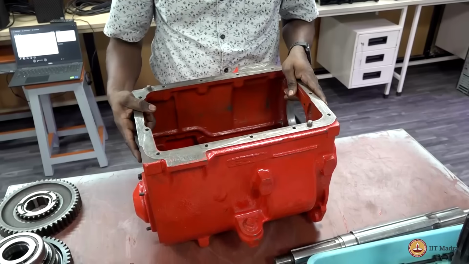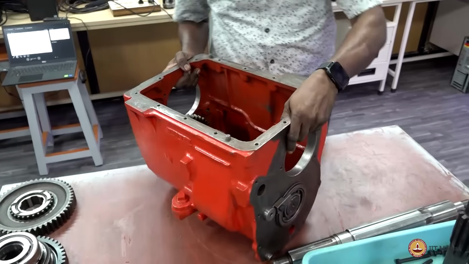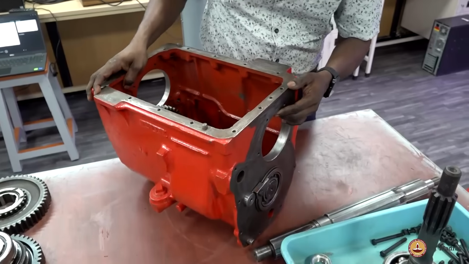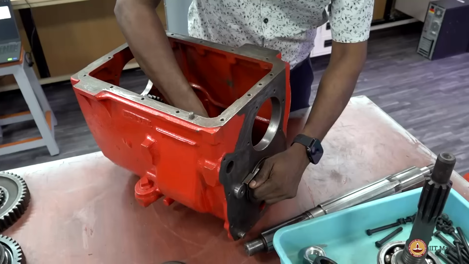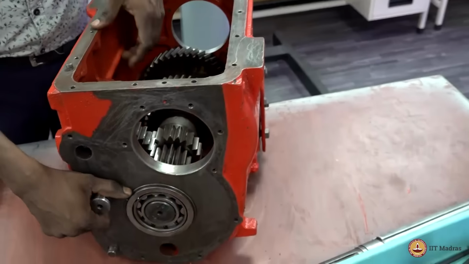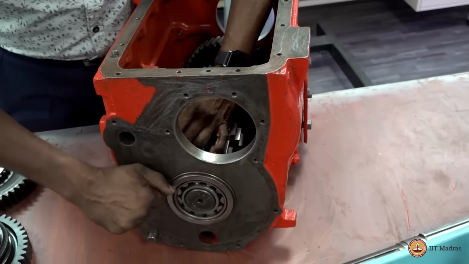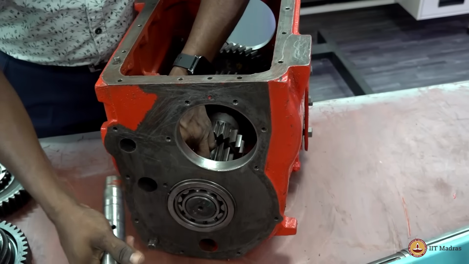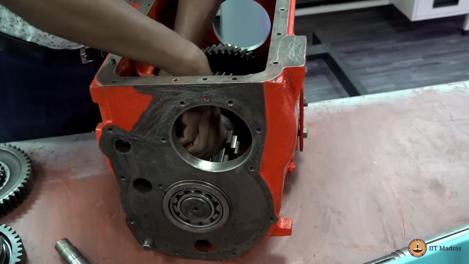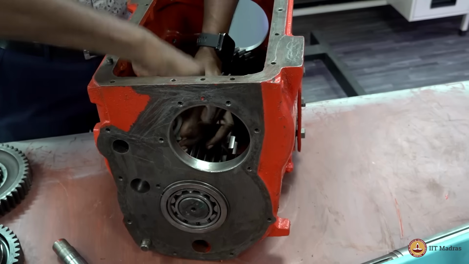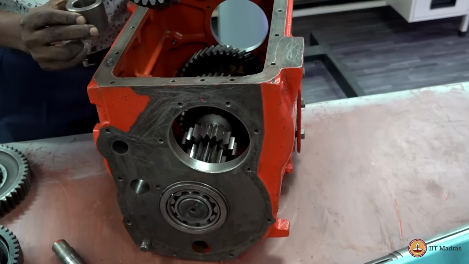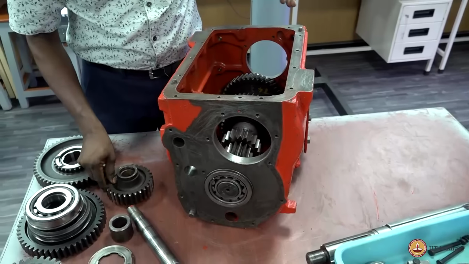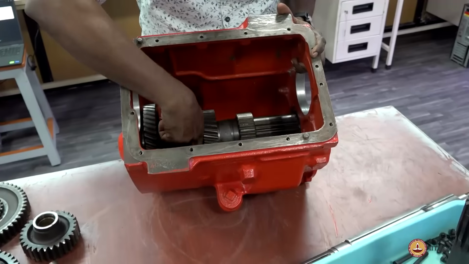Now we are going to dismantle the reverse idler gear and the counter shaft. To remove the reverse idler gear, we need to loosen this lock collar. Now I remove the reverse gear idler shaft. Then I take out the distance piece and the reverse idler gear. So this is the counter shaft assembly.